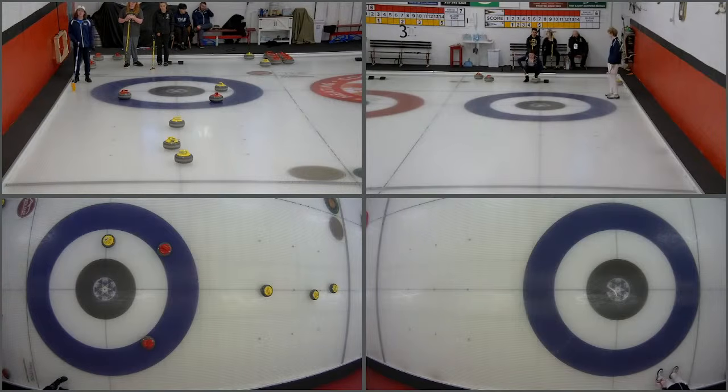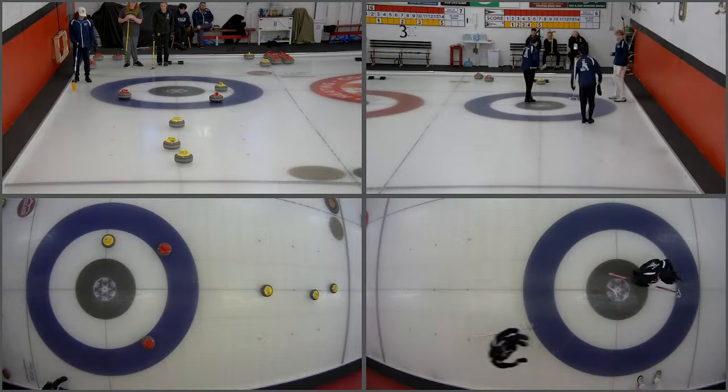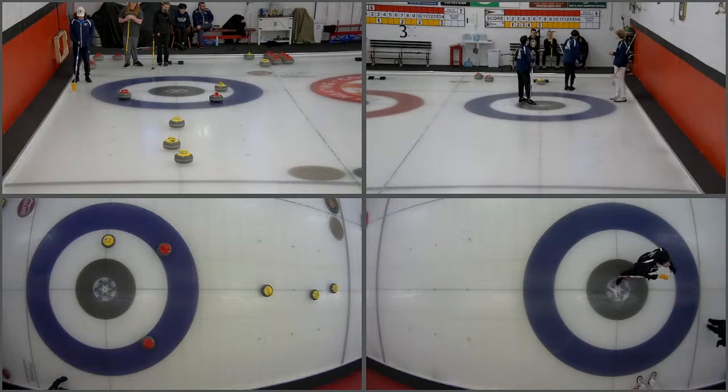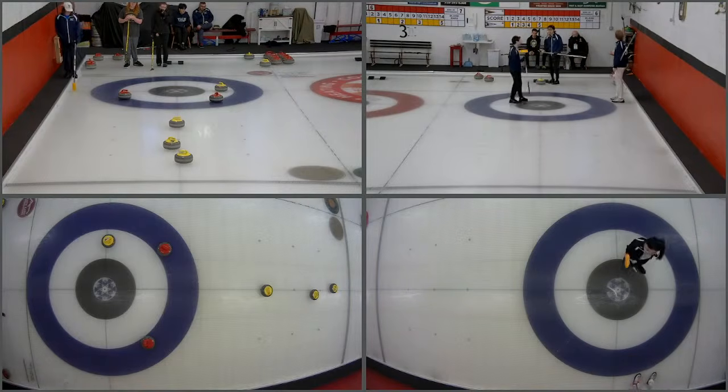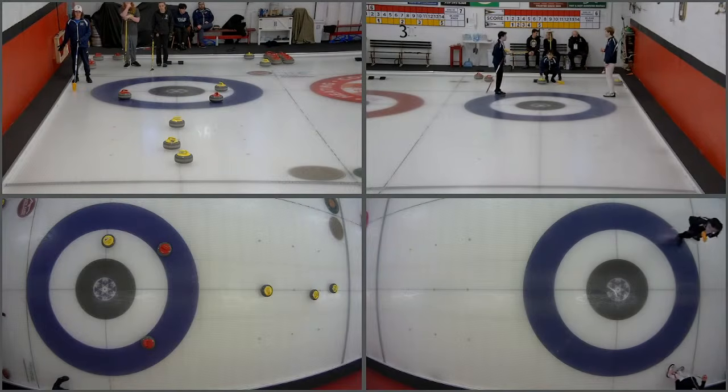So Michigan Tech was able to make the hit and roll. They're not flying shot, but that's okay. They do still have 2 counters. Yale electing not to eliminate one of the Reds. Instead, they are going to just play the draw. Would allow them to be lying 1 and 2 again.